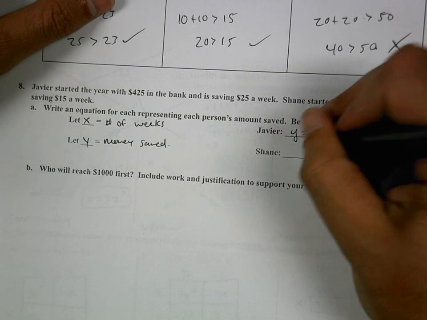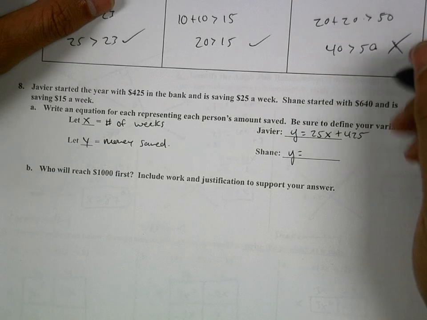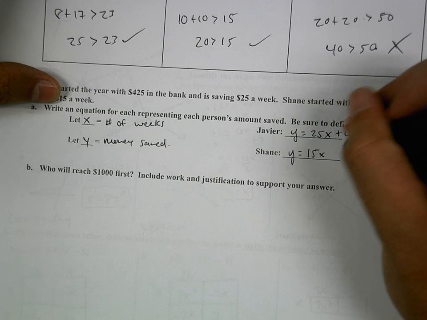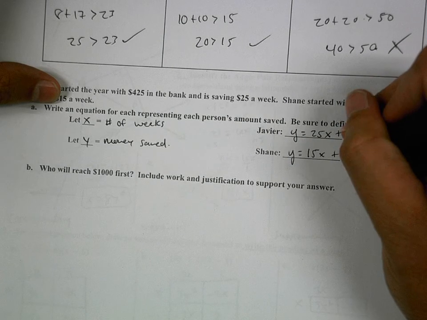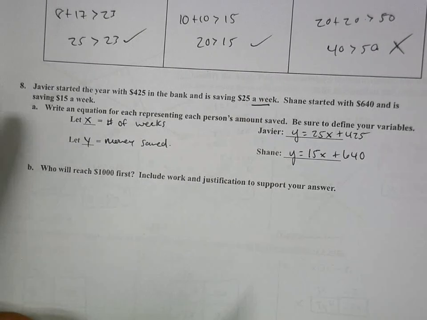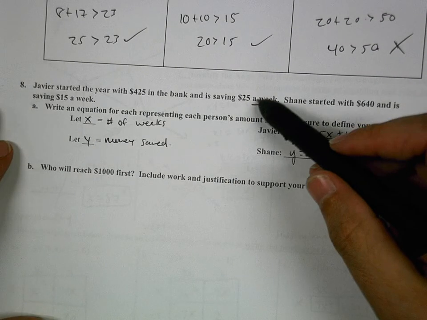Shane, y equals, he makes $15 a week, and he has $640 all saved up. So be on the lookout for the phrase a week, per week. That is always a signal it's going to be attached to a variable.